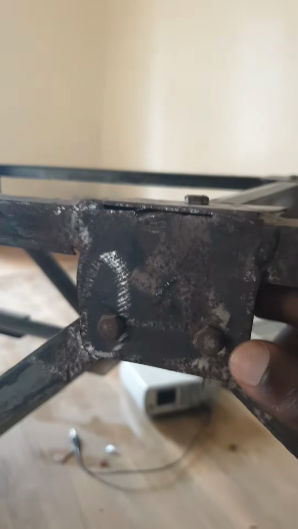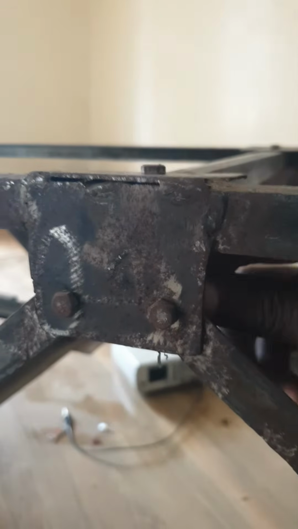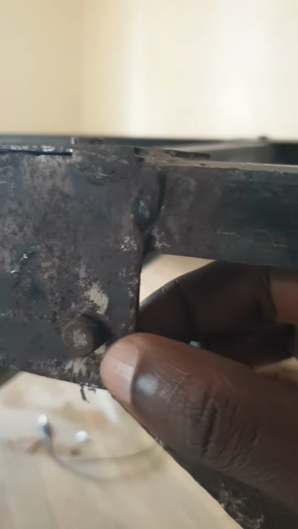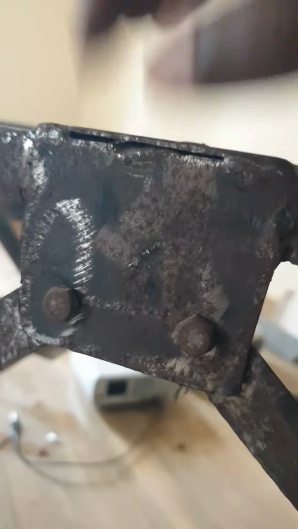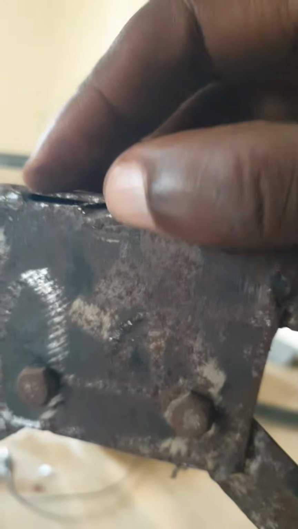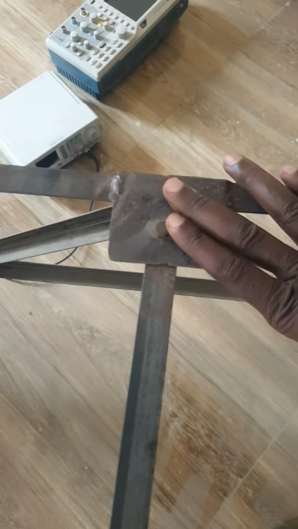So, instead of welding, what I decided to do is to have my bolt here, and also to have bolts connecting the diagonal members, as you can see. And here we welded it. There is a weld here, and when you look at the top part, you can see we welded here, and also here is welded.